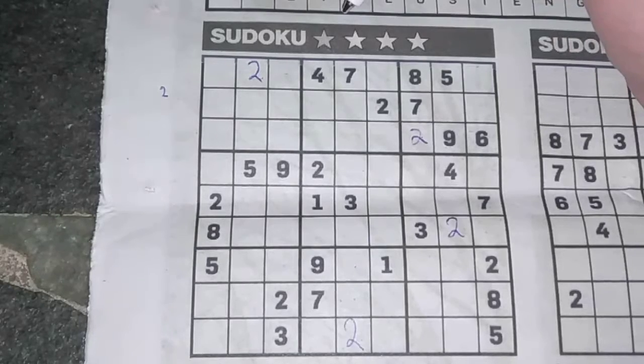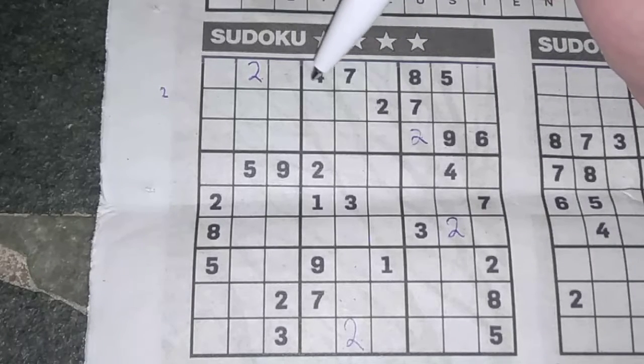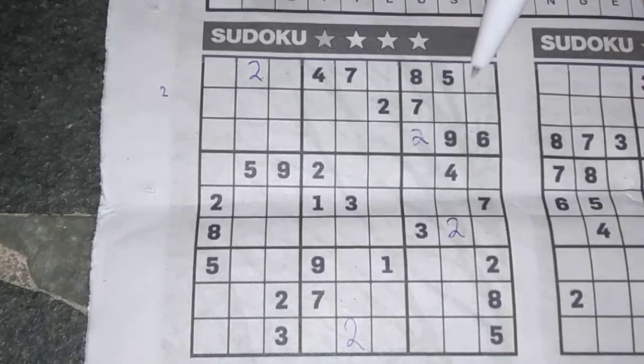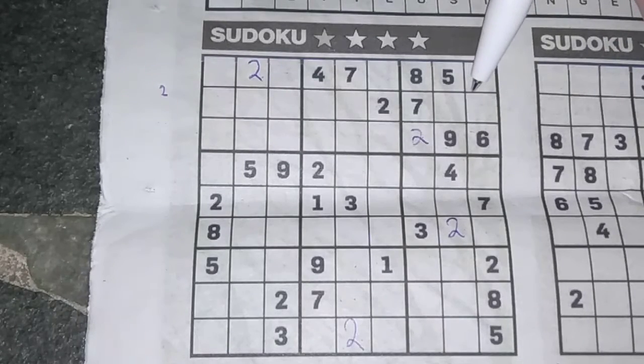Then let's go to the numbers. Which number can I use? Number 4. Can I do something with the 3? Let's see. Can I do something with 3 and then 1, 3?